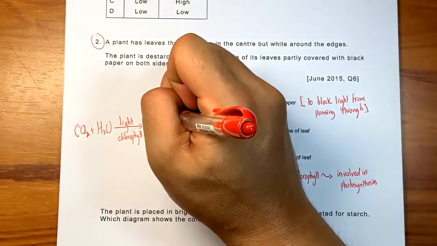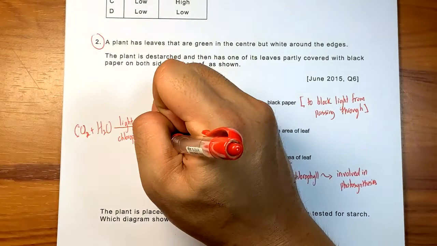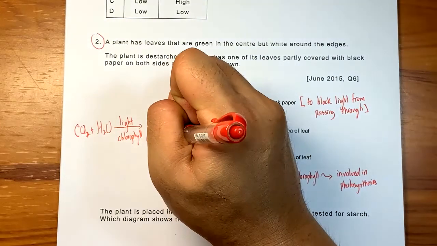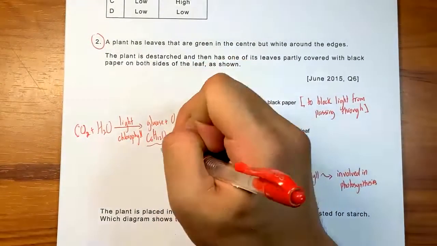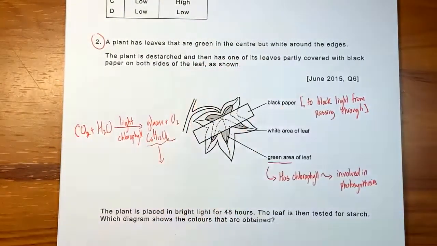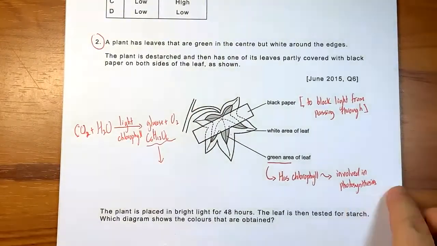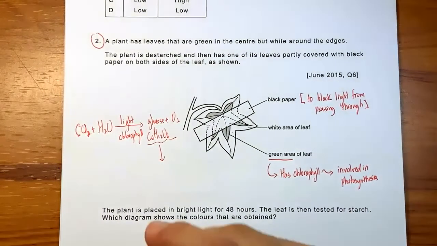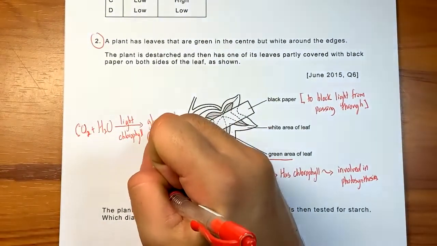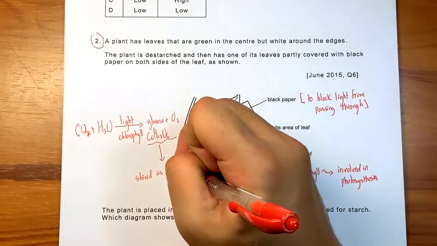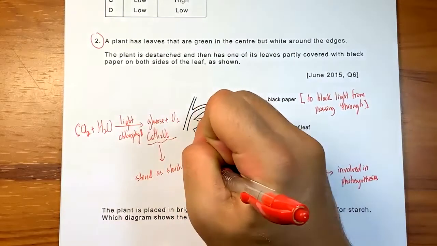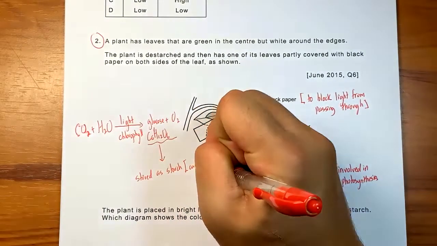Glucose is C6H12O6. And you should know by now that any excess glucose will be converted into starch and stored as starch, which is essentially a form of carbohydrate.